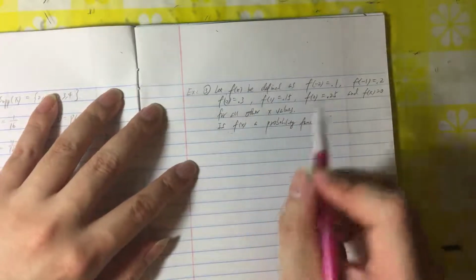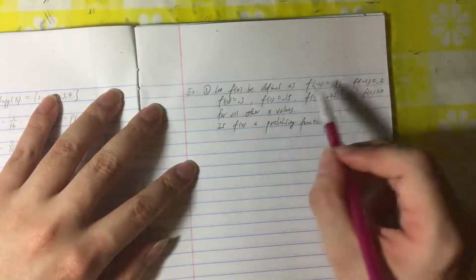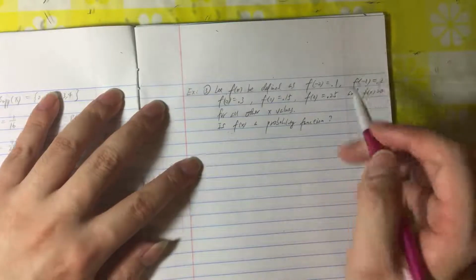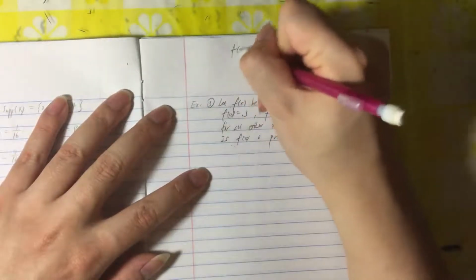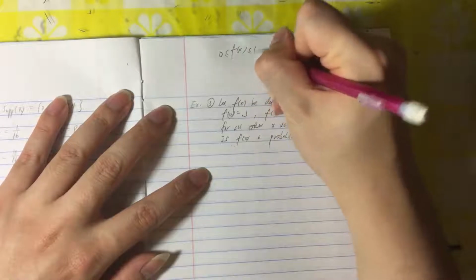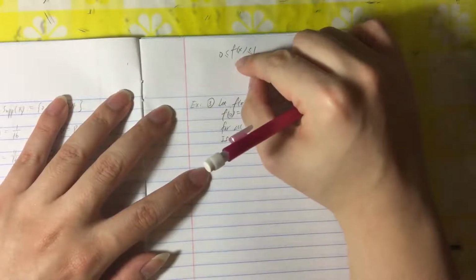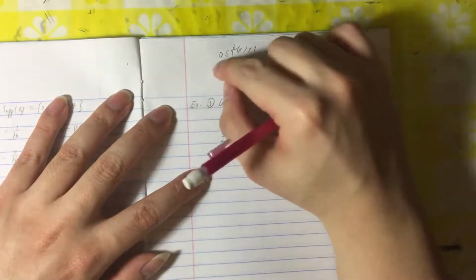Remember, for a probability function, f of x represents probabilities, so every value must be between 0 and 1. There are two properties. F of x must be between 0 and 1, because probability must be between 0 and 1.